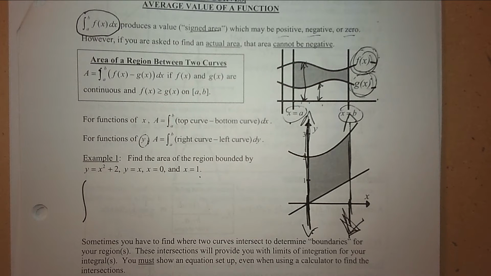So you're setting up an integration, top, subtract, bottom. So the first step is, can you set up the integration? What function's on top? X squared plus 2. What function's on the bottom?